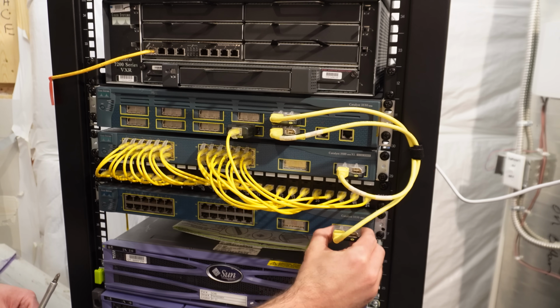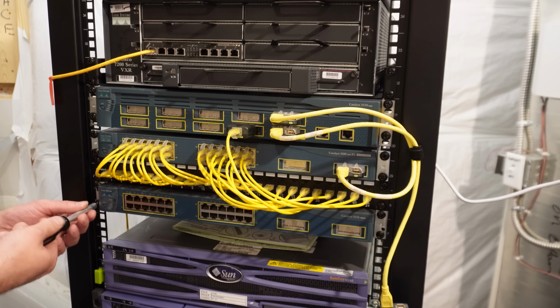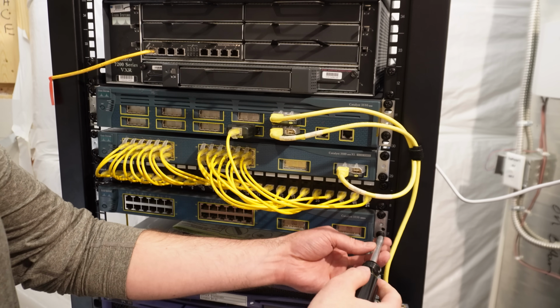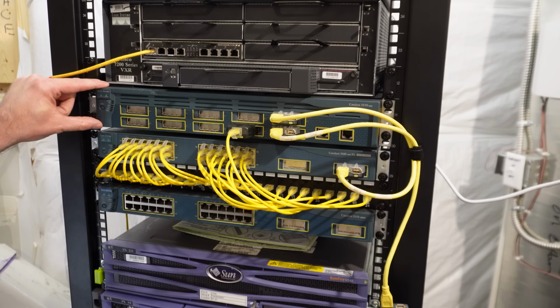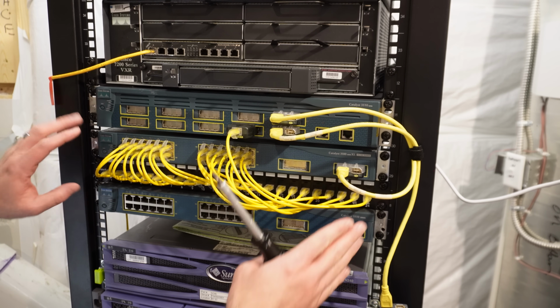So basically, I'm going to get to work rearranging all this stuff. I'm going to have to drop this switch. I'm going to have to move everything, actually. I'll bring you back after I get this one lowered, and then we'll get everything racked up and we'll recable.